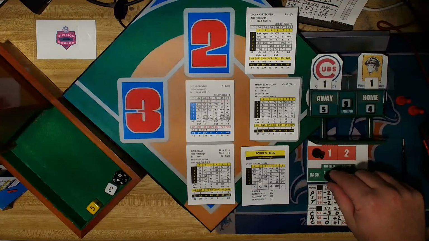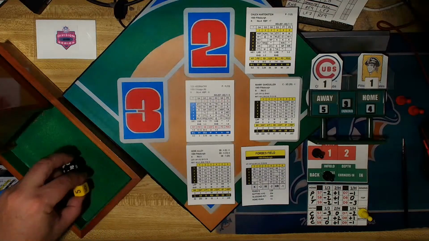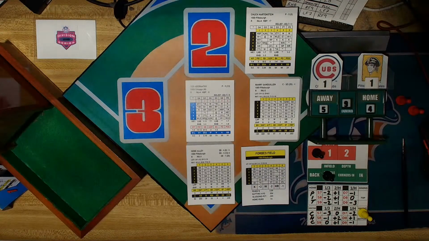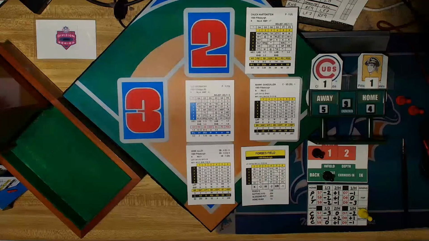Alley is 0 for 3. Infield is at double play. The Pirates have hit into 4 double plays tonight. Abernathy going to pitch to Alley. Strategy roll. And Sanguillen will stay put. Abernathy looking in on Alley. Fans here at Forbes Field hoping for a good hit.